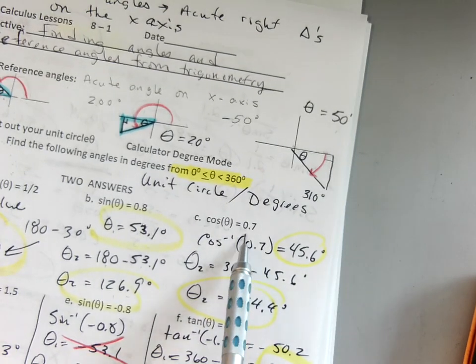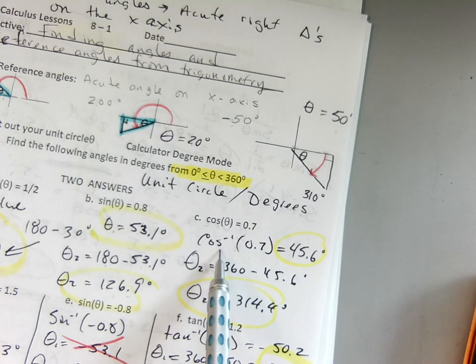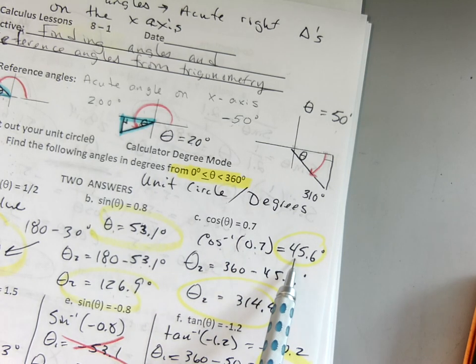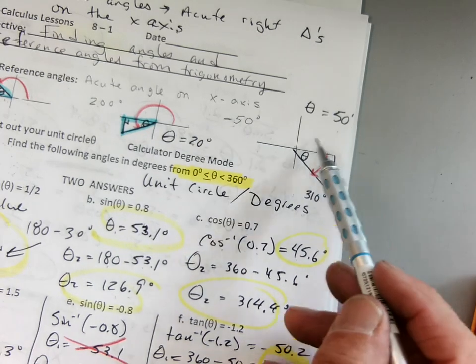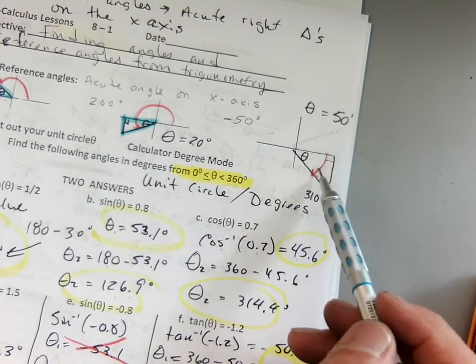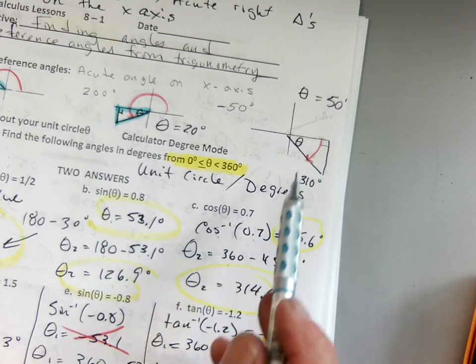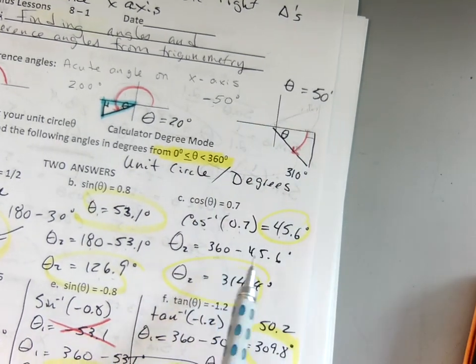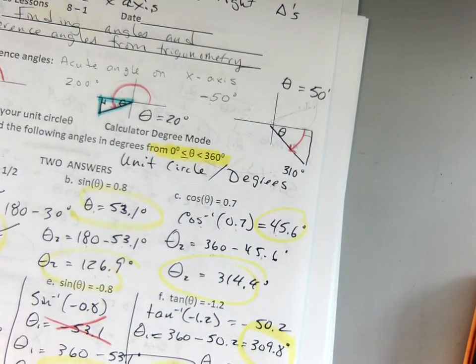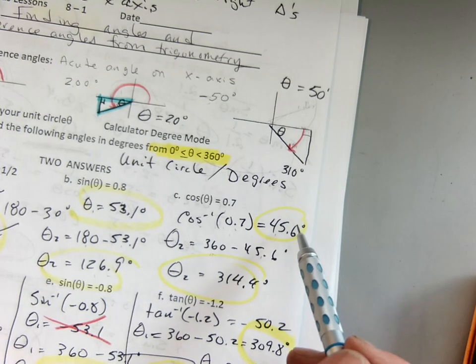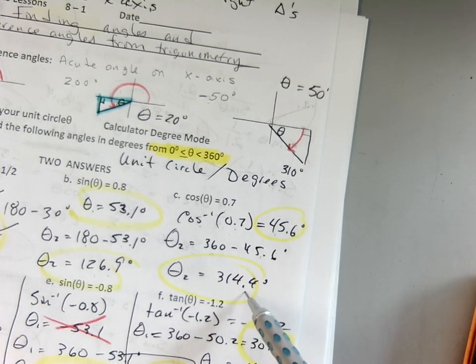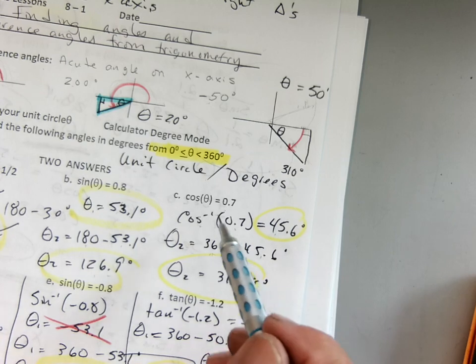Cosine of 0.7. Now that's not on the unit circle either. So we know if we go cosine inverse of 0.7, we get an angle of 45.6, right? And it turns out that there's a reference angle, the same x value. So we take 360 degrees and spin it around. Our reference angle would be 314.4. So cosine of 45.6 and cosine of 314.4 will both give us 0.7.